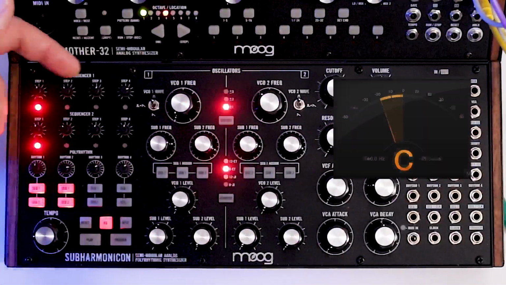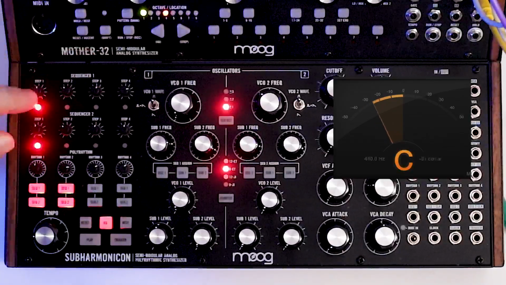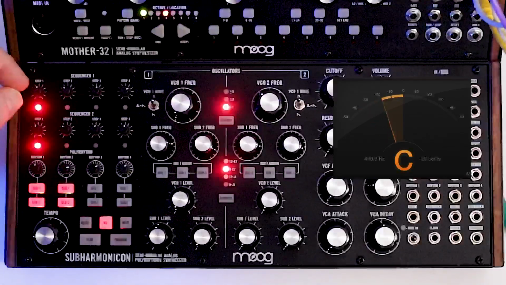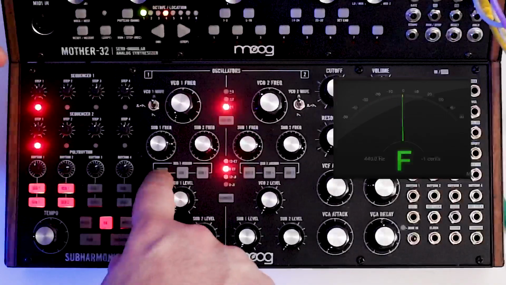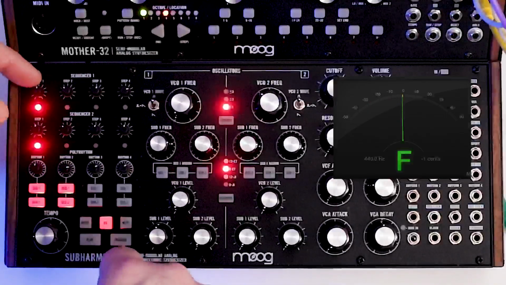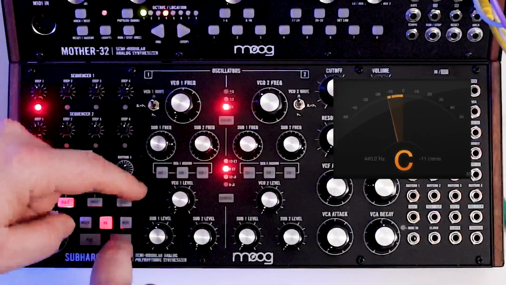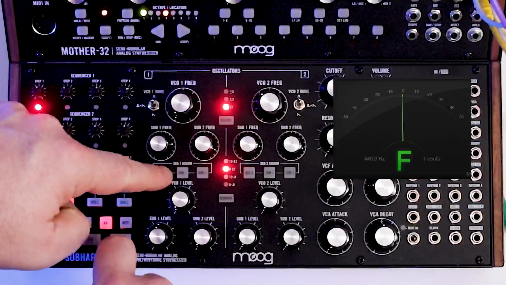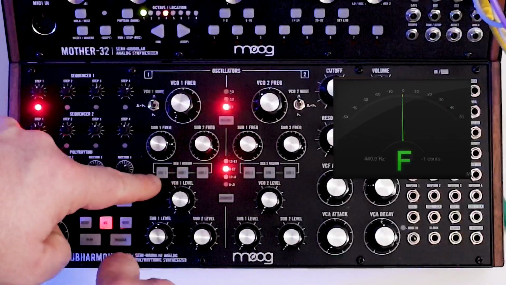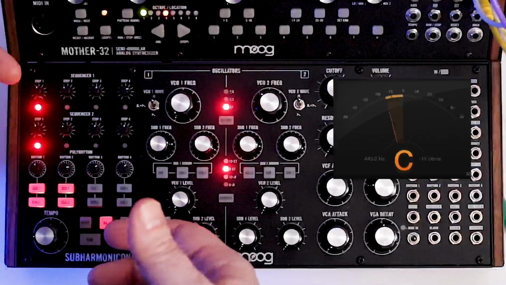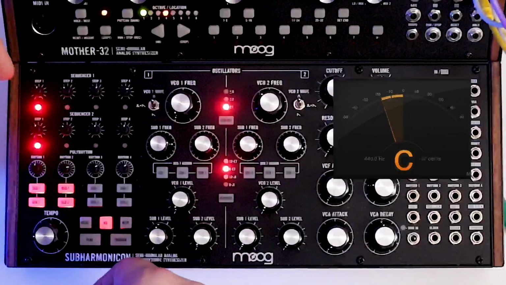I already have my bass notes set in my sequencer, but basically you want to set the first step so that it's at 0, so it doesn't impact the sound at all. And you can tell because as I toggle this on, it doesn't change the sound. This one's at -2.